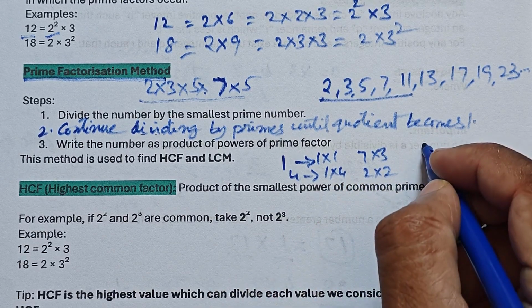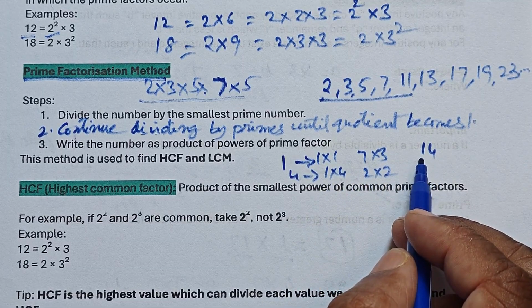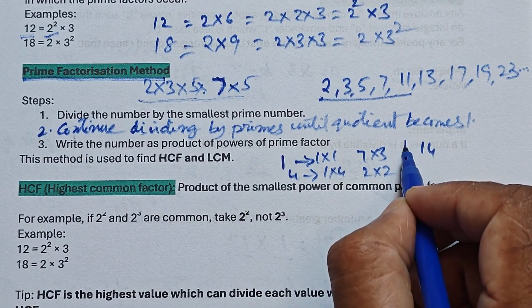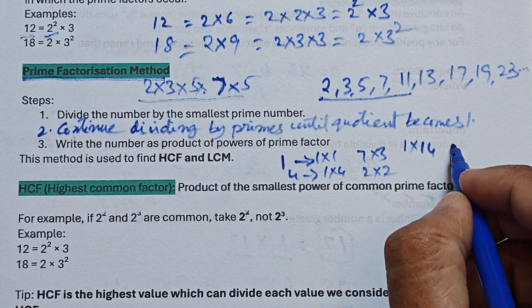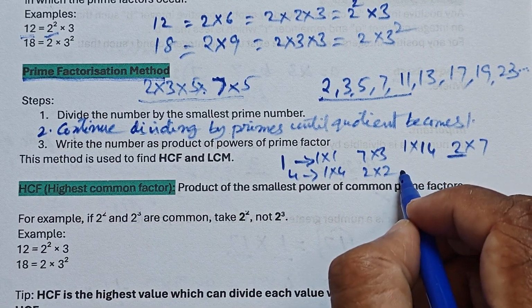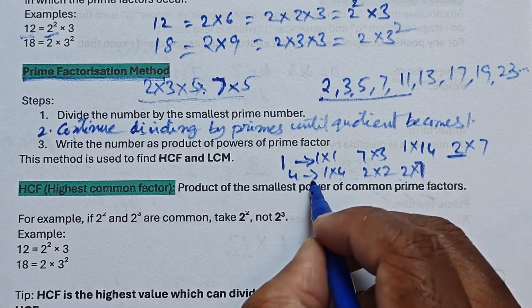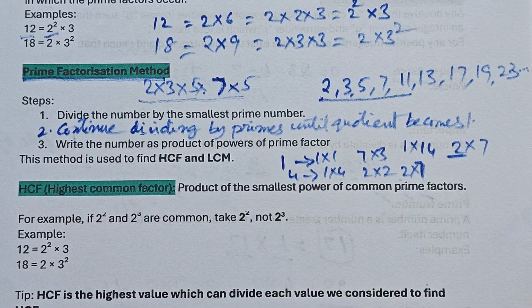Similarly, if there is a number ending with 4, either it could be something into 4, that means 1 into 14, or it could be 2 into 7. See, here 2 is there, or here 2 into 7 ending number. These will only give the last digit 4.